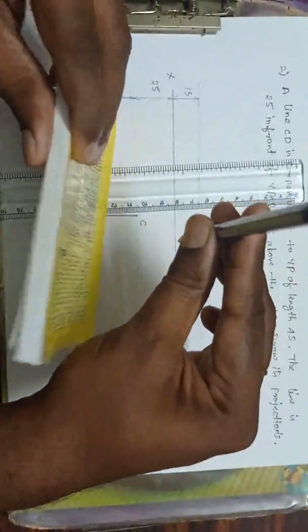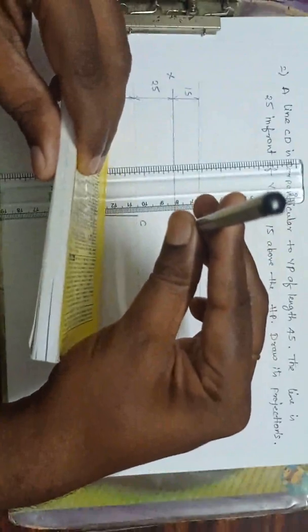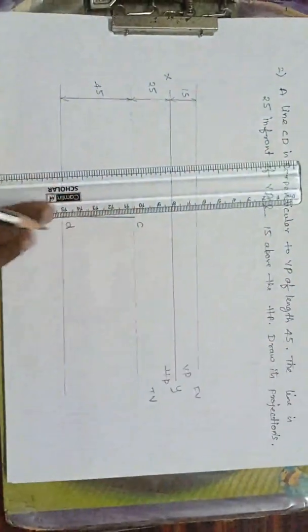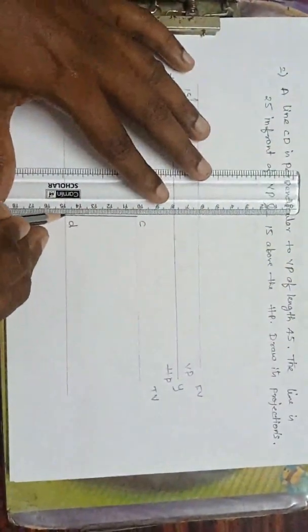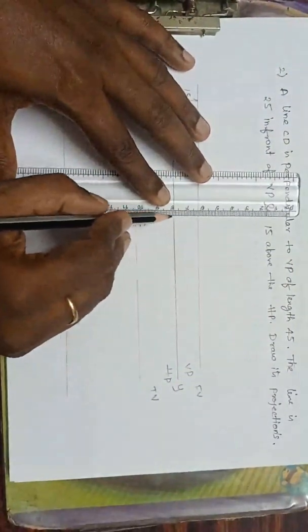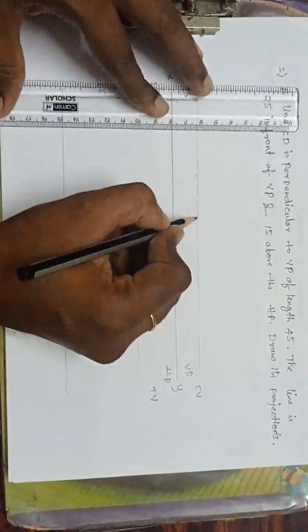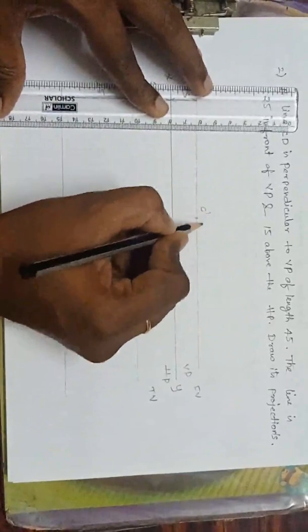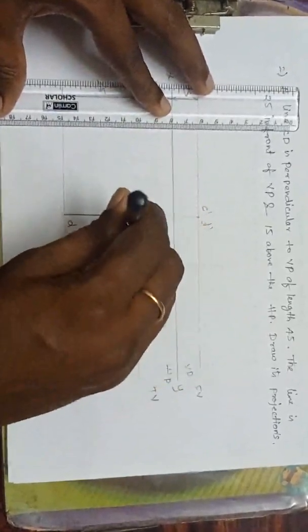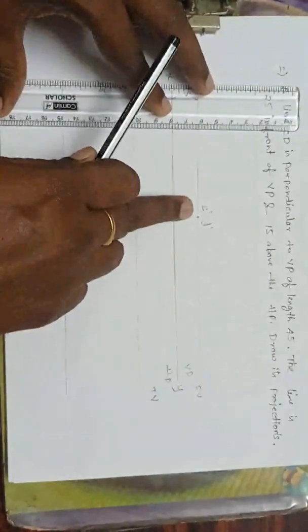But from the front view, it appears as a point. So I'll draw a very light projection line. This is C dash and D dash, the common point, because it appears as a point.